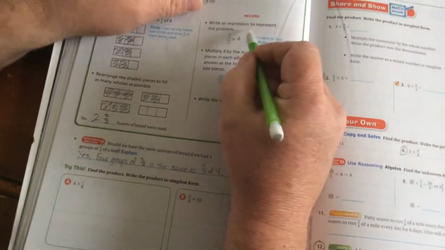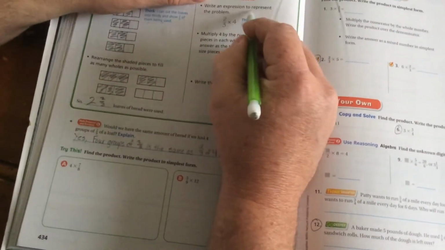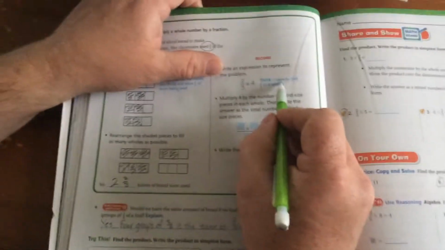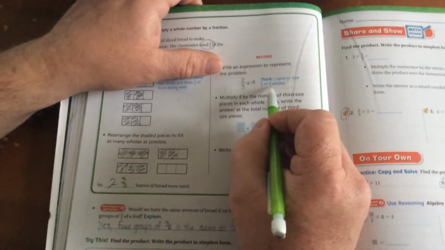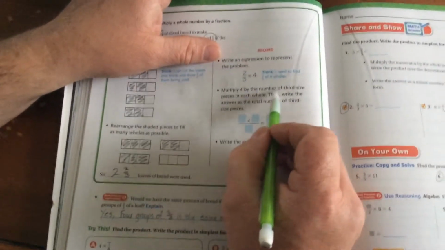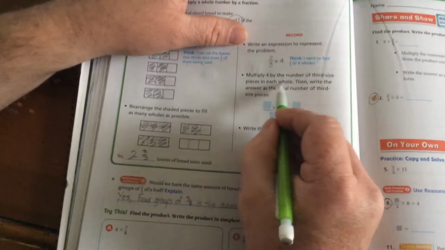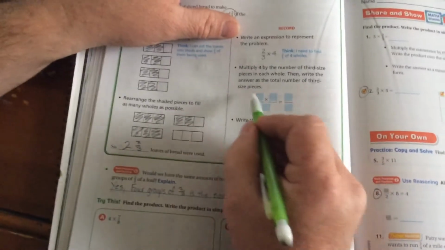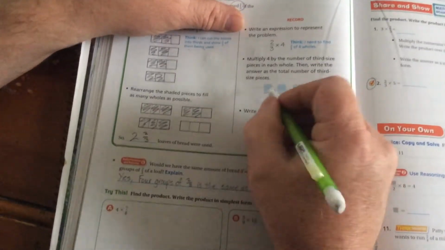All right, so we're going to write this as an expression to represent the problem. 2/3 times 4. I need to find 2/3 of 4 whole loaves of bread. Multiply 4 by the number of third-sized pieces in each hole, then write the answer as the total number of third-sized pieces.